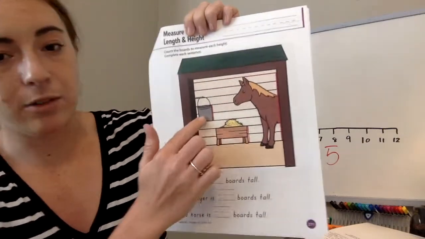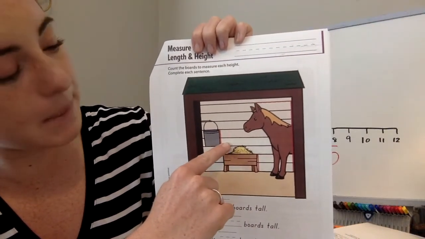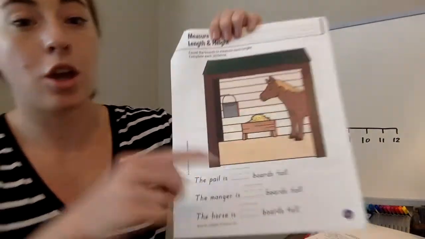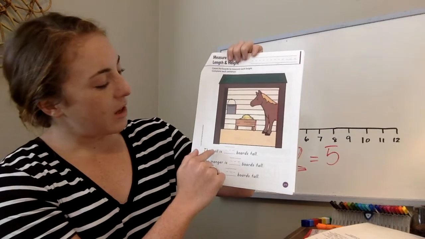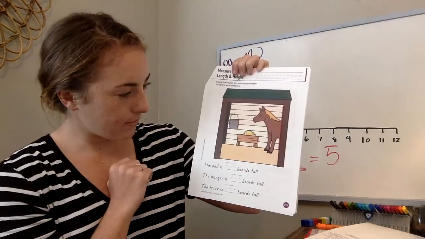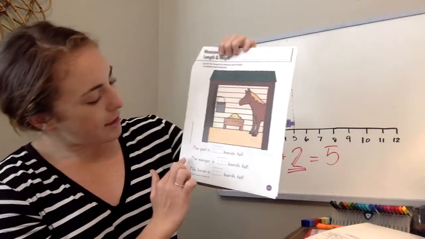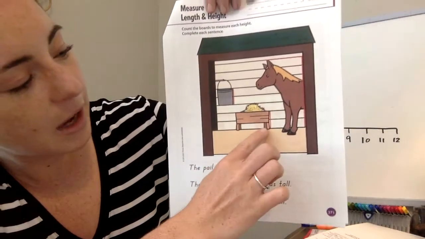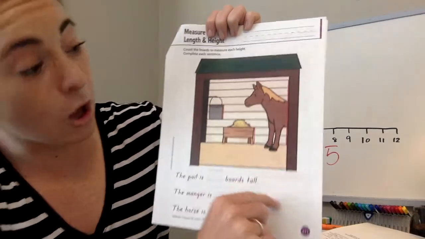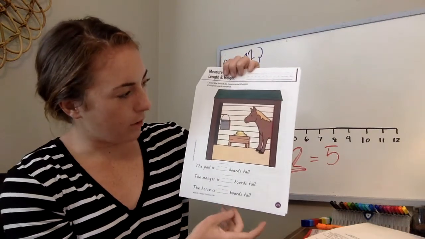So the instructions say count the boards to measure each height and complete each sentence. So let's look at the pail. And remember, we're counting how tall the pail is. So how many boards does the pail cover? Just where that red line is. 2. So we say the pail is 2 boards tall. Now let's look at the manger. Can you say manger? Yeah, the manger. How many boards tall is the manger? 2 again. The manger is 2 boards tall.